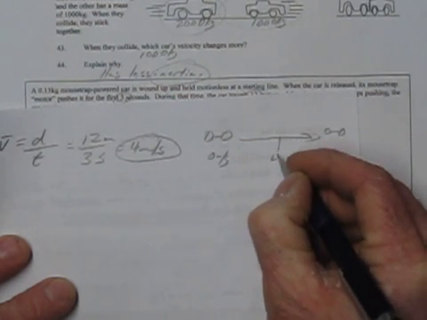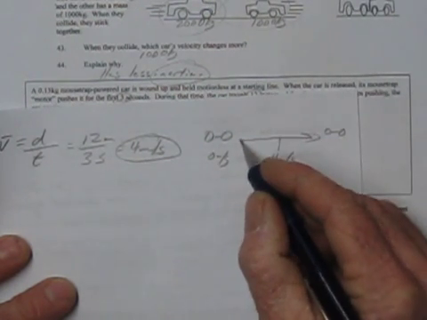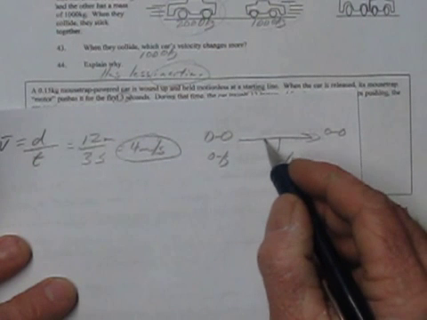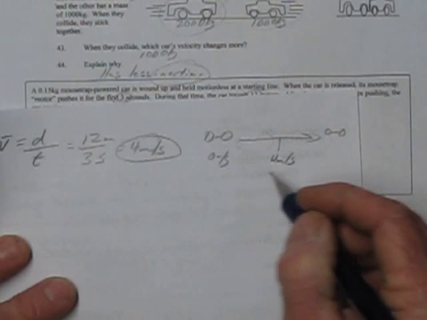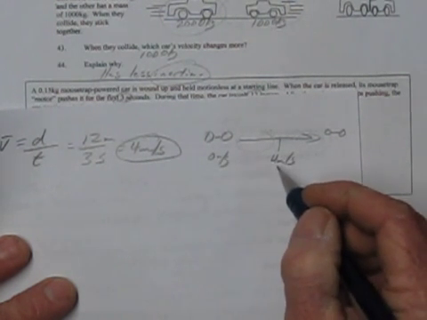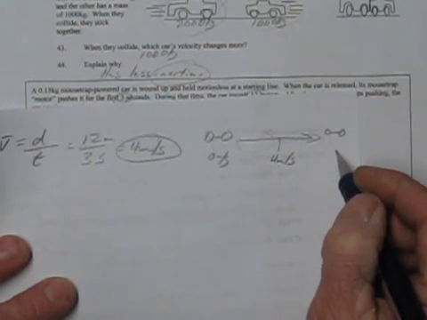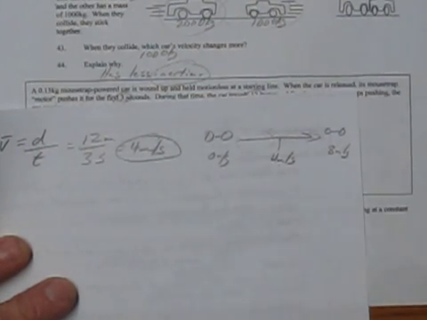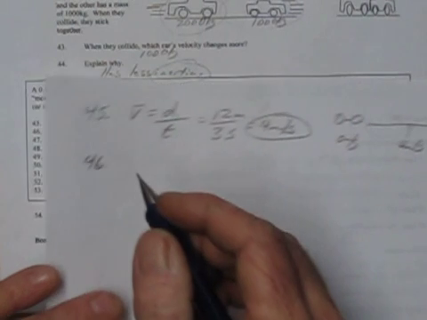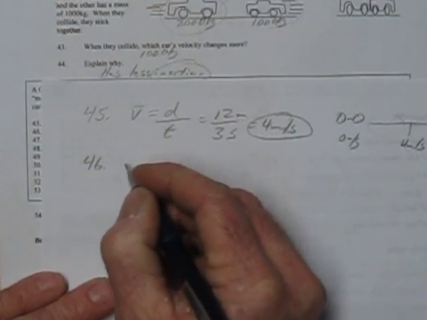Its average velocity is 4 meters per second. It's going to reach that about halfway through. Half the time it's going to be going less than the average velocity, half the time more. So it's going 0 in the beginning, 4 in the middle. By the time it gets to the end, it's going to be going 8 meters per second. Just double this average velocity and you get the final velocity.